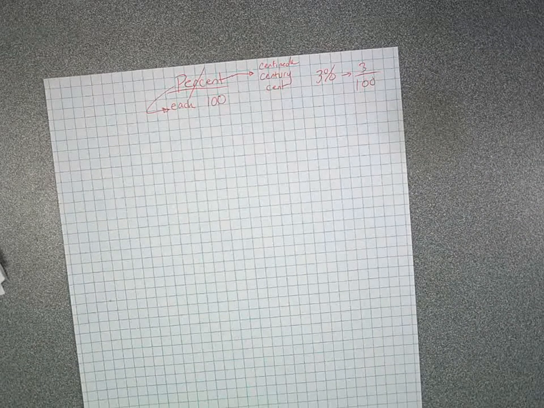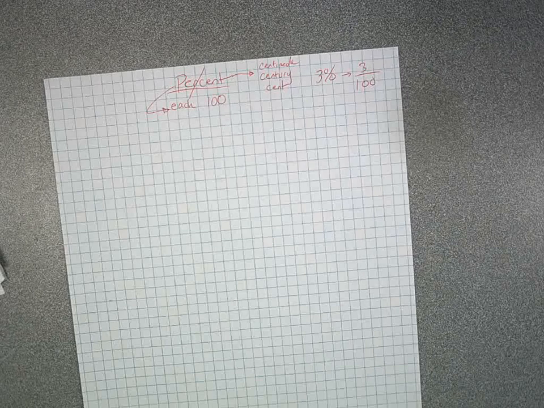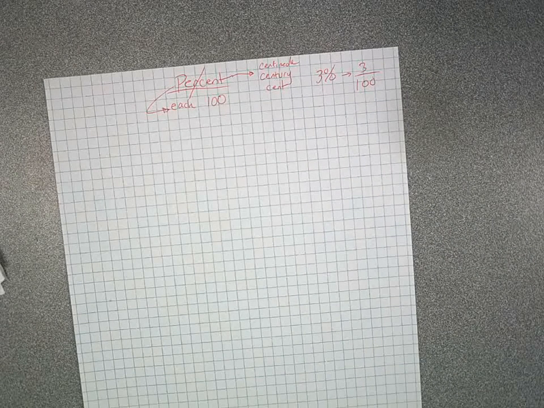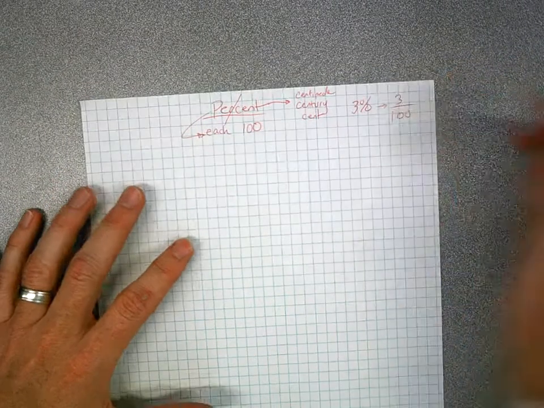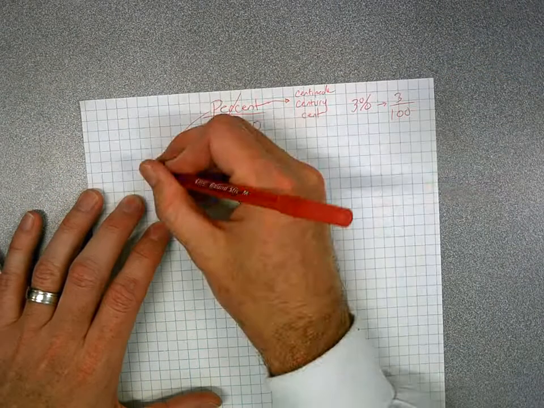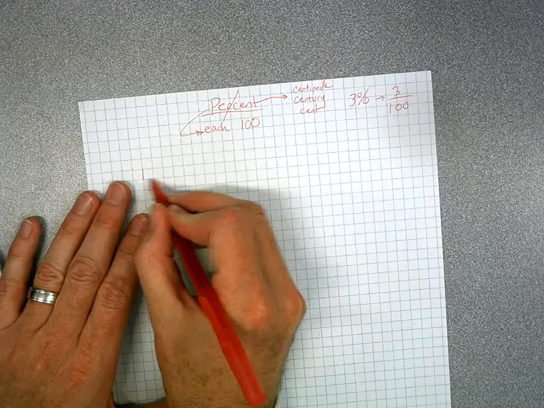Now, for that reason, what we're going to do today is we're just going to use graph paper, and have, relatively speaking, some fun with this. All right, so here's what we're going to do. You're going to start by taking your graph paper, and we're going to start by drawing one that is 10 boxes wide.